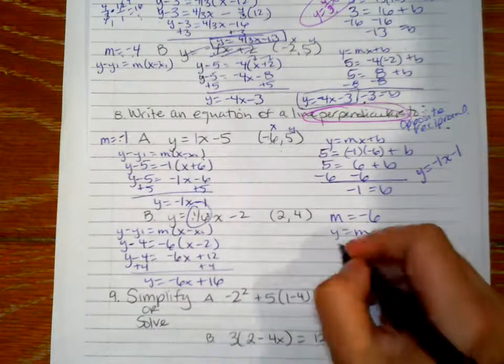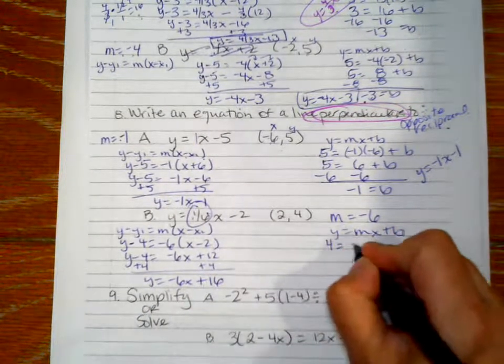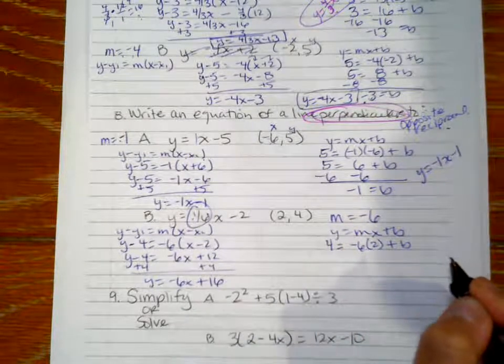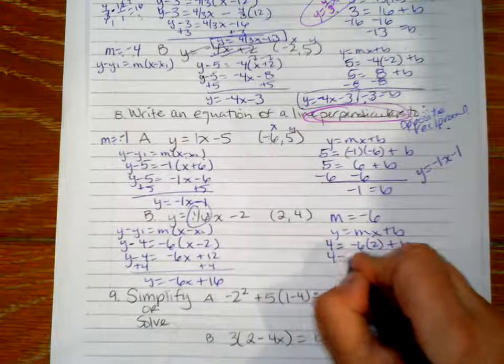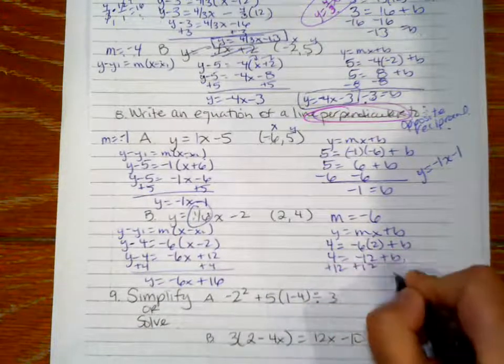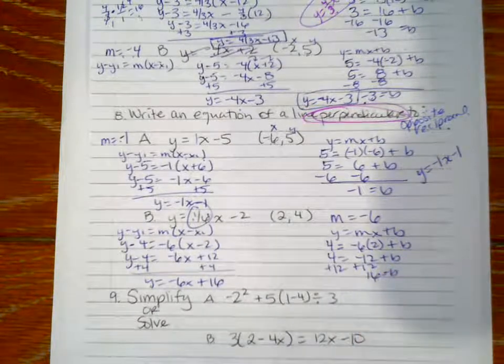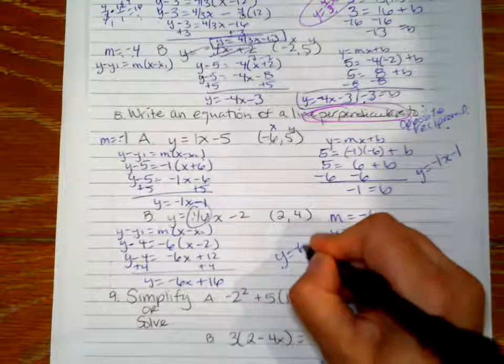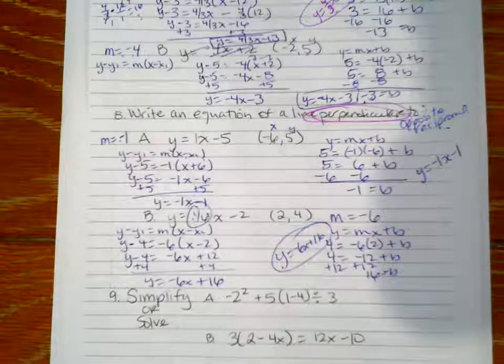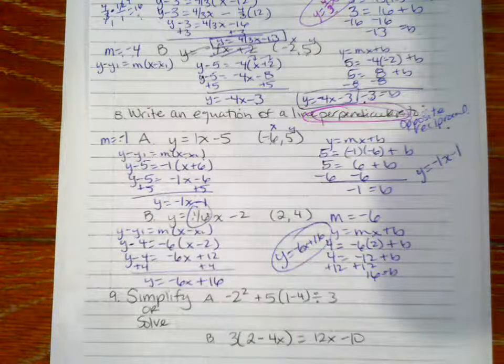Doing it this way, 4 equals negative 6 times 2 plus b. 4 equals negative 12 plus b. Add 12 to both sides. b equals 16. So you know we're good again. y equals negative 6x plus 16. So that one is good. Take a minute. Again, with both of those, you're going to be fine either way.